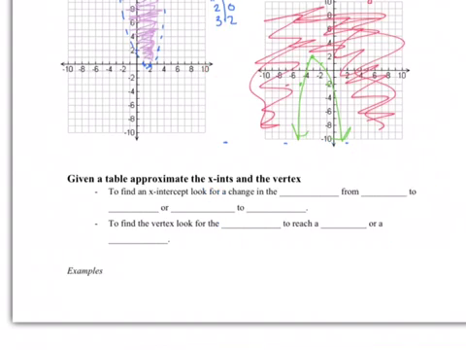The next type of extension that we want to look at is what happens if I give you a table of values. If I gave you a table of values for a quadratic equation, could you figure out where the x-intercepts were and where the vertex is? So remember, for an x-intercept, that means it's hitting the x-axis somewhere. And what you're going to have is a change in the y-coordinate from negative to positive or from positive to negative.